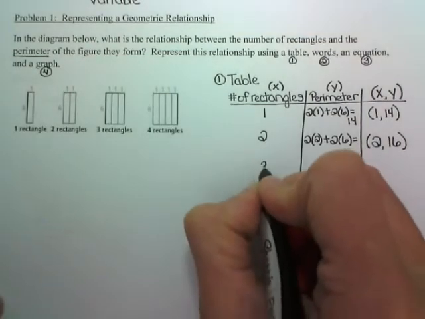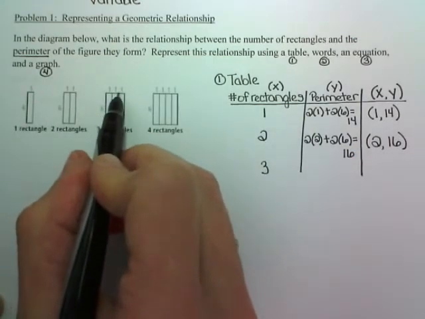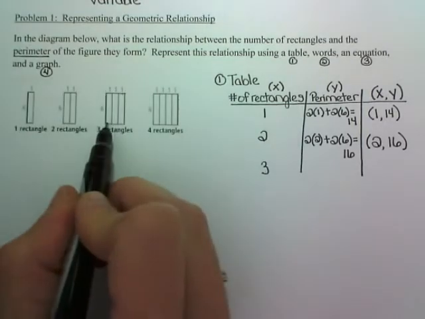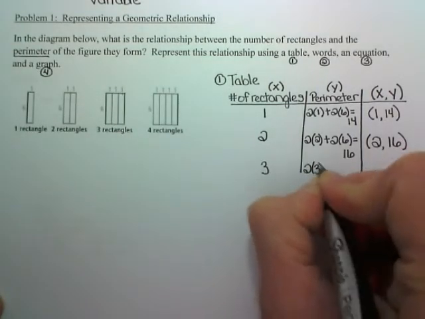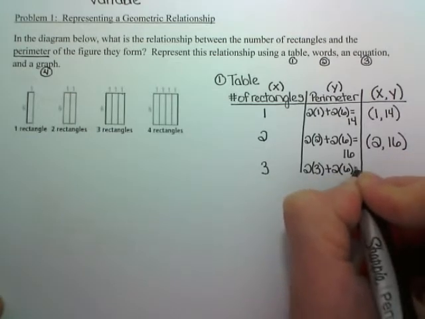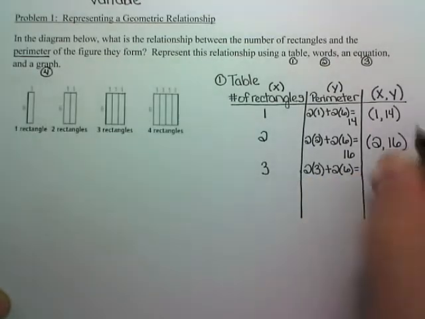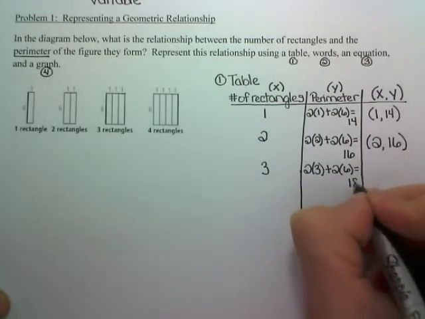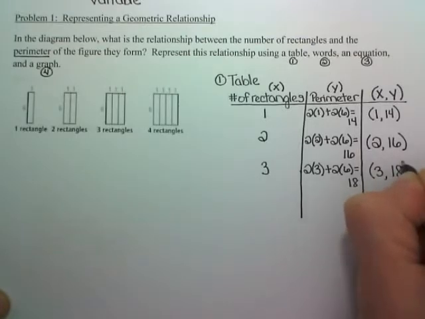So let's move on. When I have 3 rectangles, I have a length here of 1, 2, 3. So this side is 3 and this side is 3. So I have 2 3's, but I still have only 2 6's. And when I simplify that, it's going to give me 18. So when I have 3 rectangles, I have a perimeter of 18.